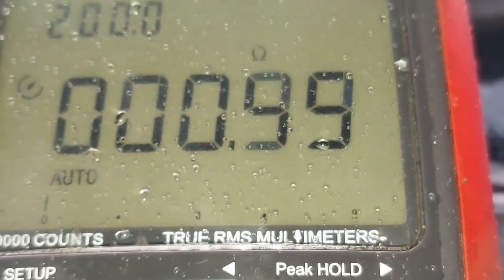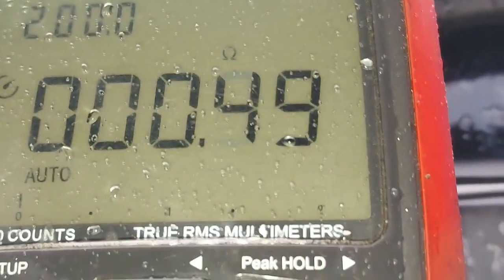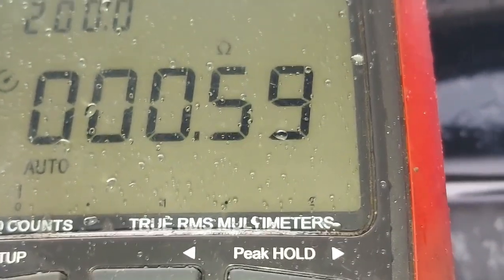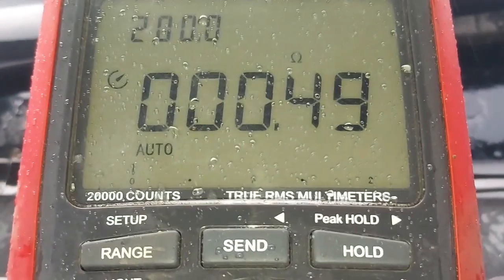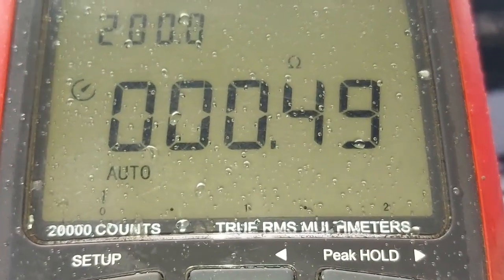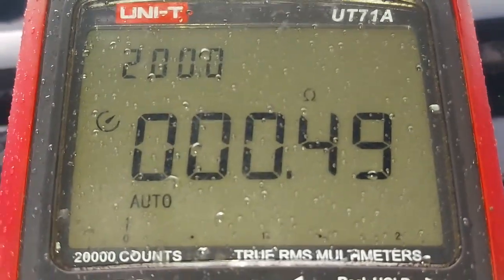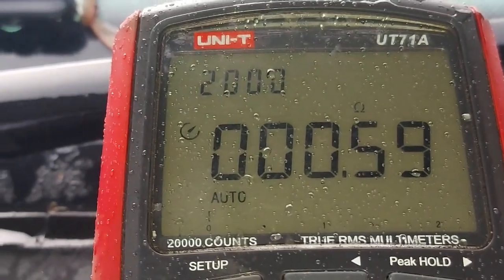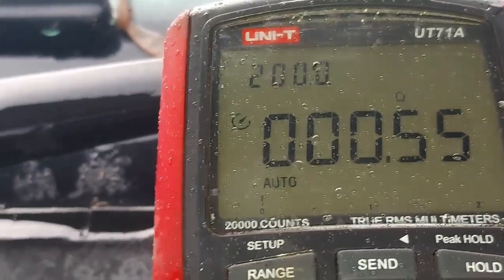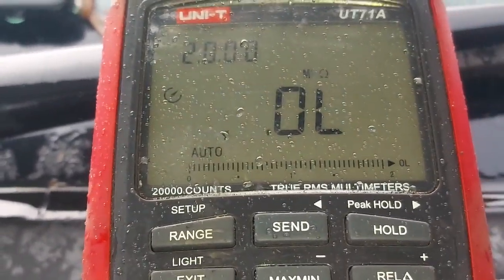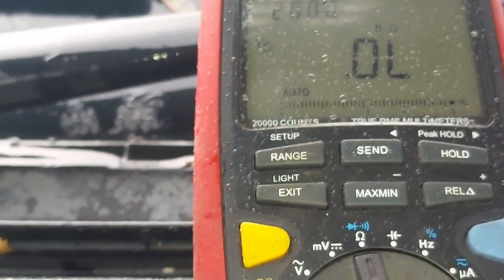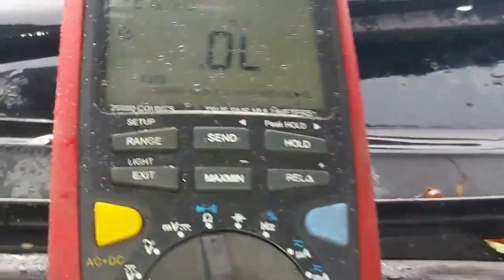So here's the thing. Now I want to check and see, do I have a short to ground? So hold it like that. All that I need to do is to take one of the pins and go on a ground like this. You see that?